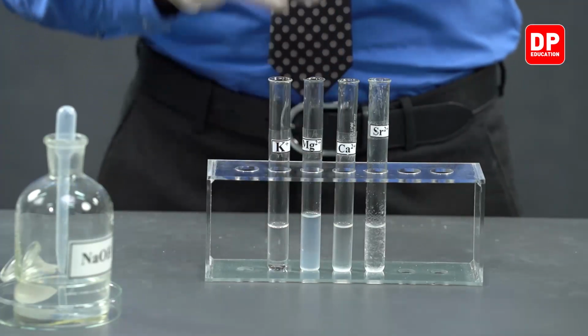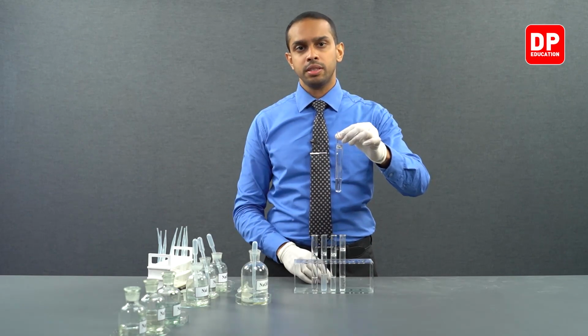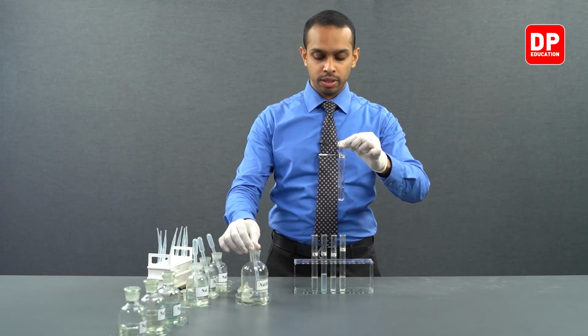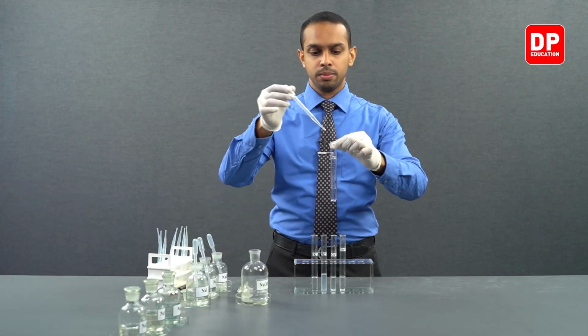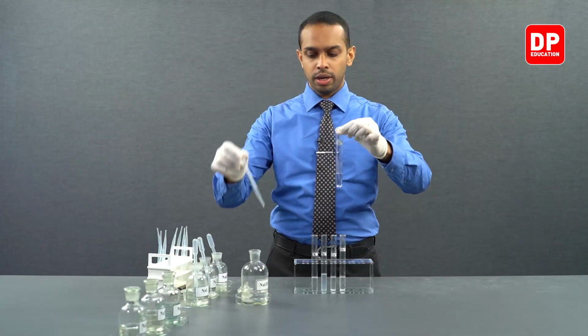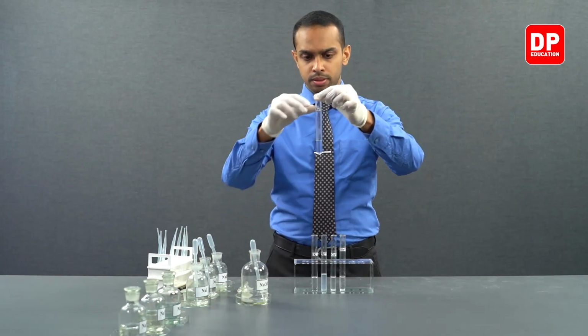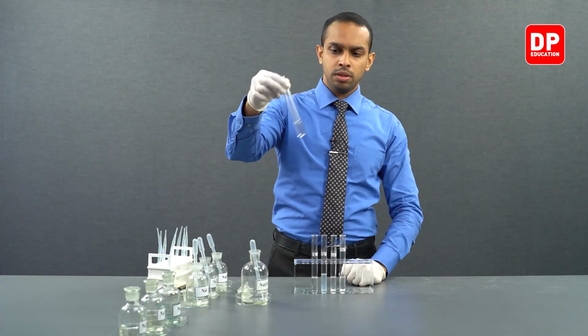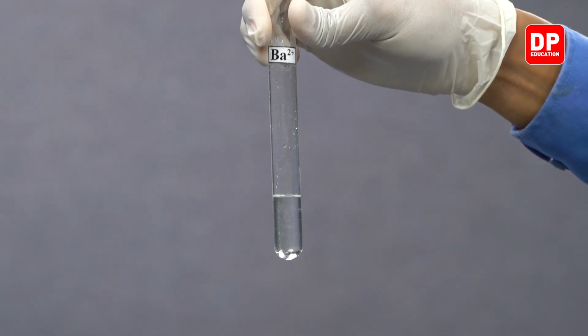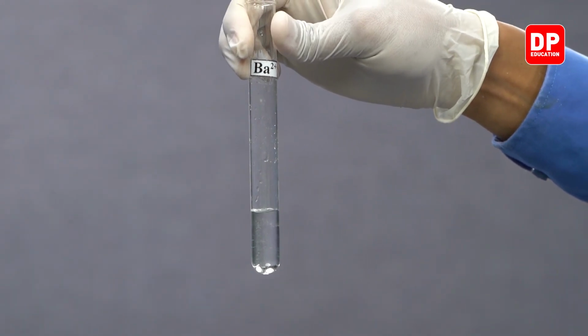Now, let's take barium 2 plus aqueous ion solution and add a small amount of sodium hydroxide. We'll add it drop by drop. And now, let's give it a small shake. We'll mix it well to see if a precipitate is formed.